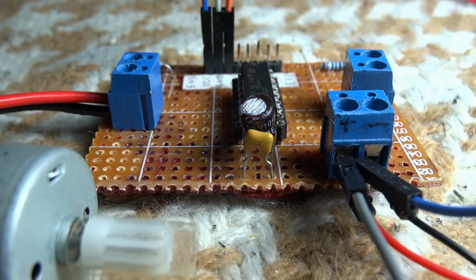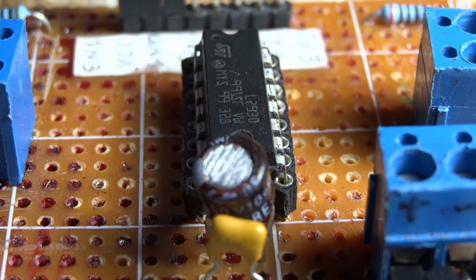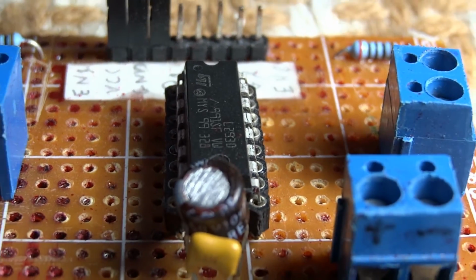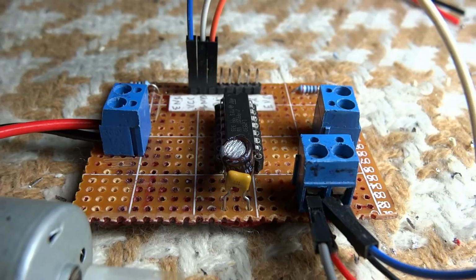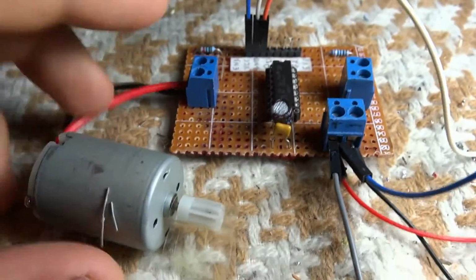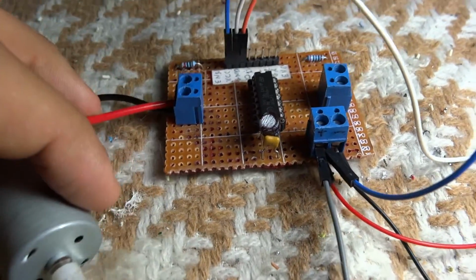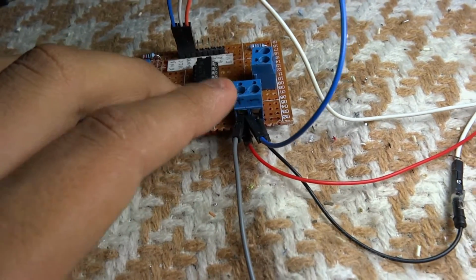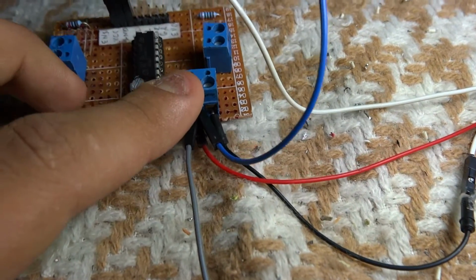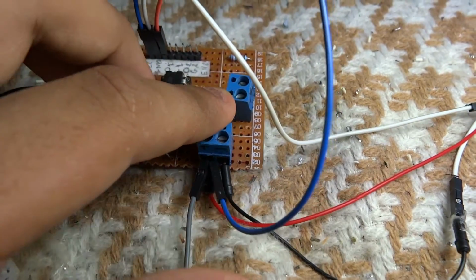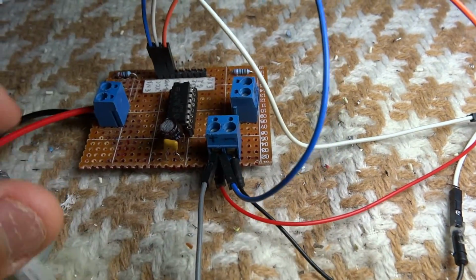Well, this is the L293D, as you can see here. That is the chip. I connected a motor to it. This is the input of the motor voltage, and here the second channel of the second motor.